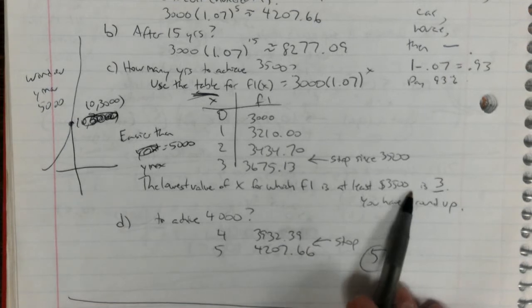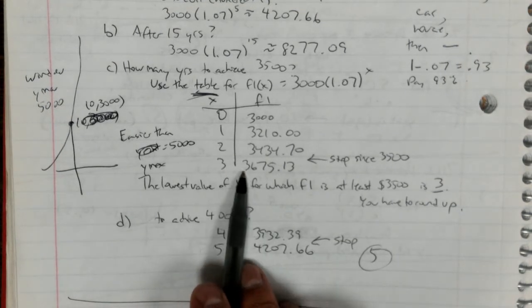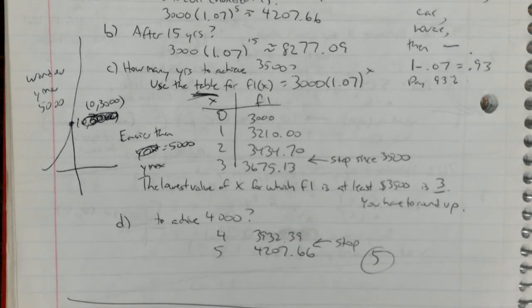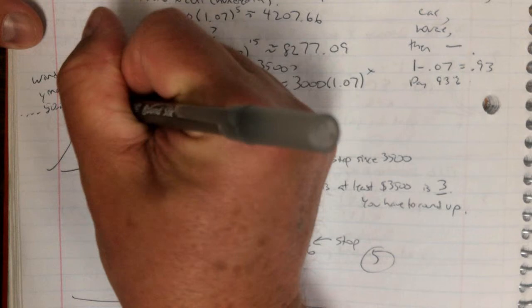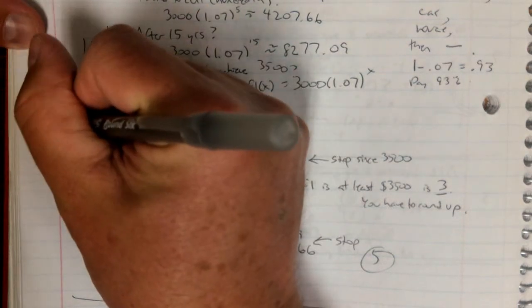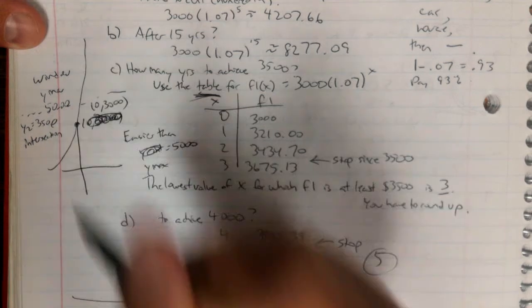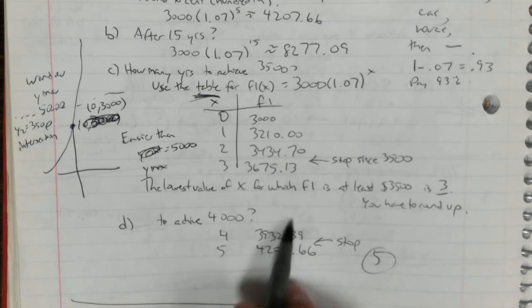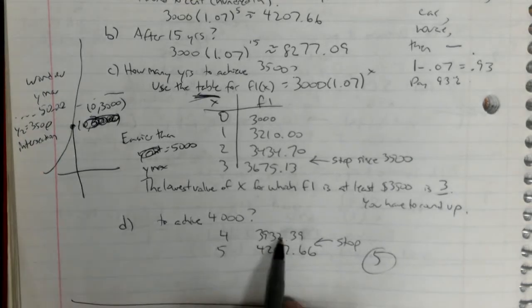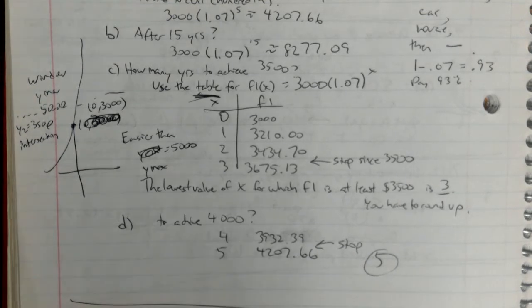So again, make sure you round up, because it wouldn't stop at 2, it'd have to stop at 3 to get 3,500. If you were graphing it, you'd have to do y2 equal to 3,500, and then do your intersection. Again, that would take a lot of time. For 4,000, you would just continue looking in your table, and this one's 3932 and then 4207. So again, stop, and so it's 5.